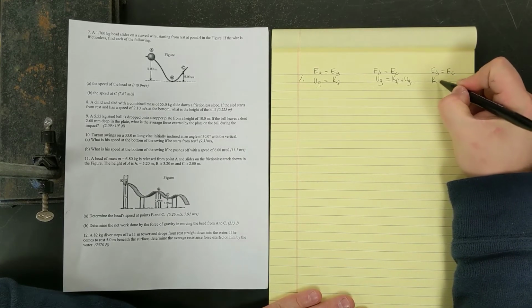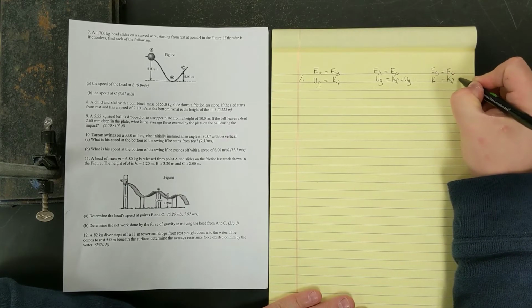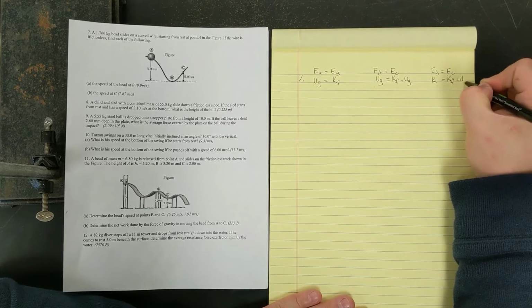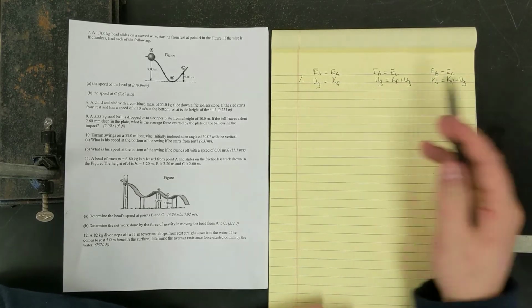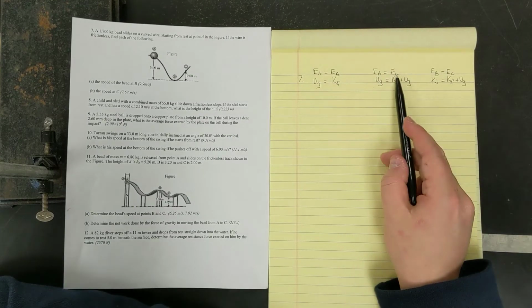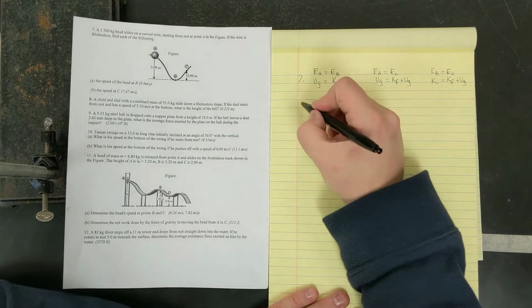At B, it's all kinetic. That would become the initial. At C, again, you have final kinetic and gravitational. Right, so again, energy is the same everywhere. Any comparison of 2 points, one that you're interested in, one where you know what's going on, will work out for you in 7. Number 8.